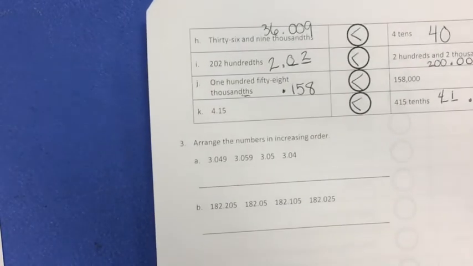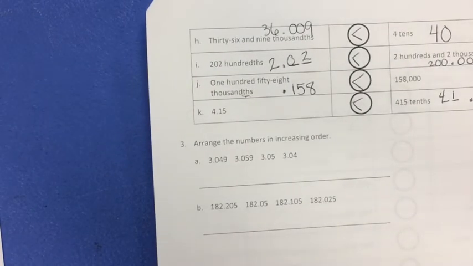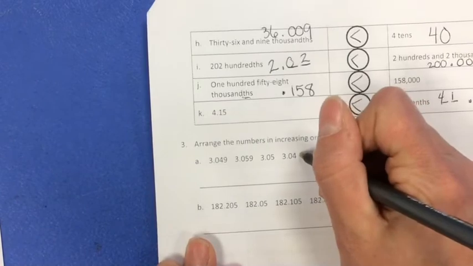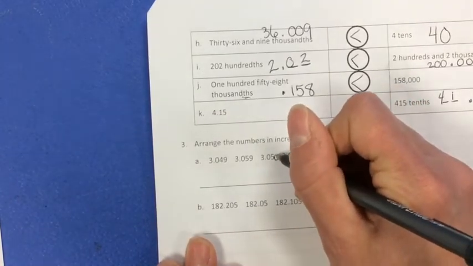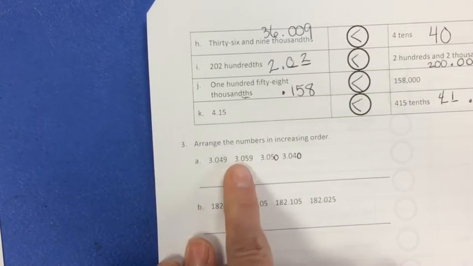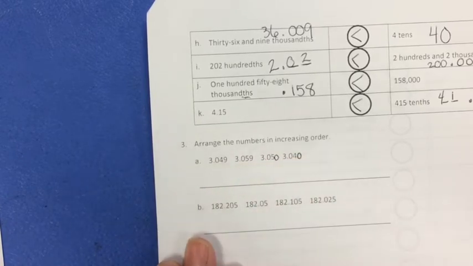Now the next part, you're arranging in increasing order. That means the numbers are getting bigger. So you want to start with the smallest and go to the largest. Okay, now this is a little tricky. This is what I want you to do. I want you to go ahead and add a 0. These 2 have 3 digits behind the decimal, and these don't. To help you, I want to go ahead and add those zeros.